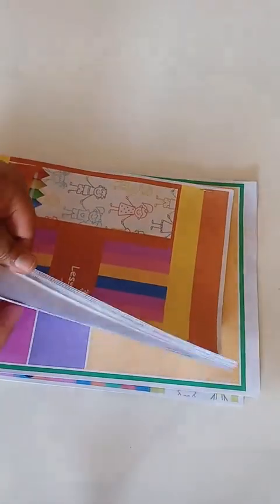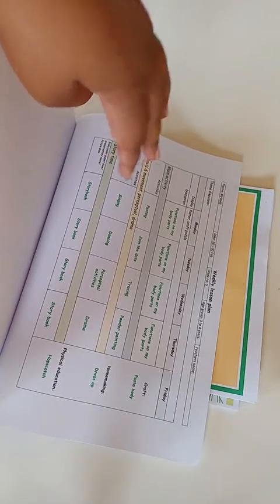Now, the weekly lesson plan is structured this way. The main things there: theme discussion, main activity, music and movement, perceptual activities, drama. This section is based on puzzles and games, and then there's story time.